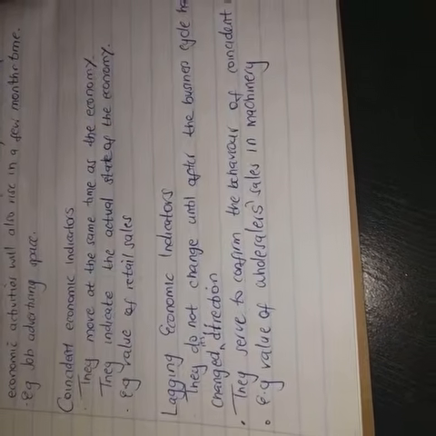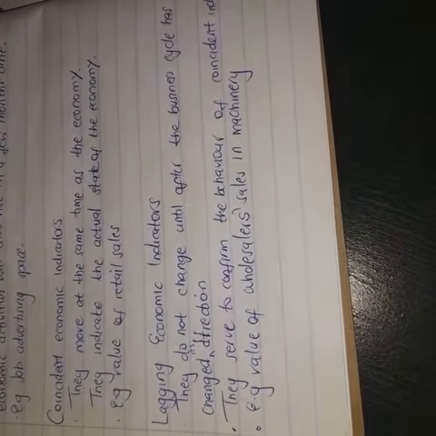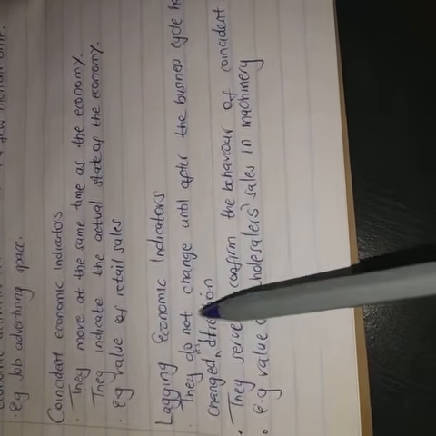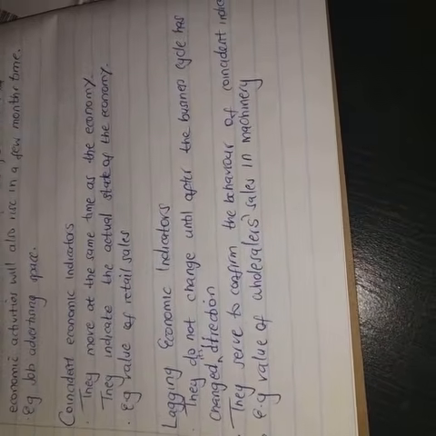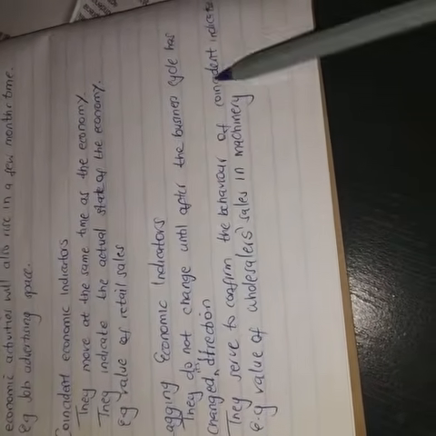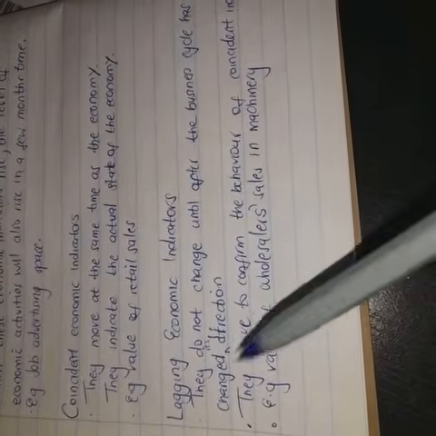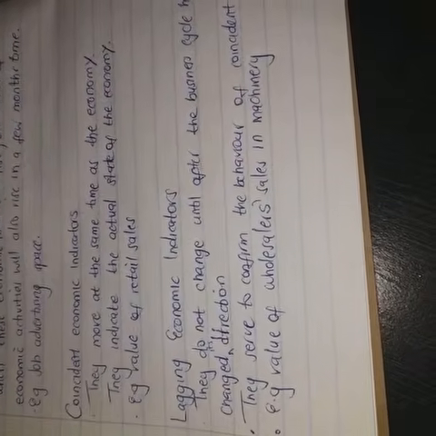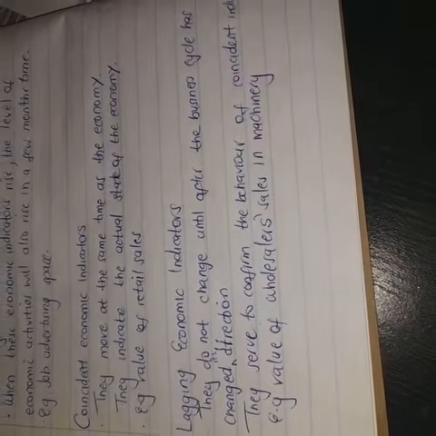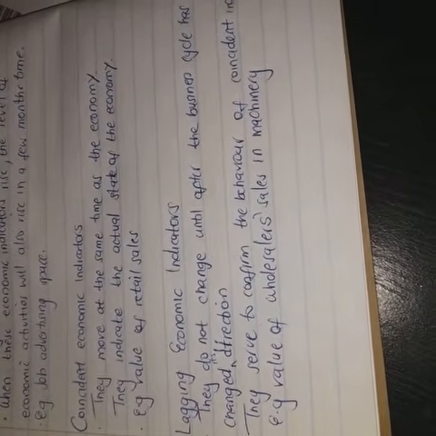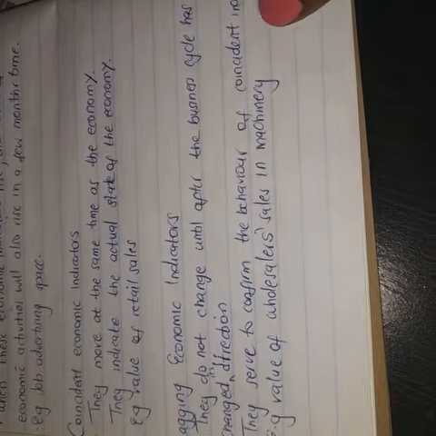Then we have the lagging indicator. The lagging indicators come after. These do not change until after the business cycle has changed its direction. So the lagging economic indicators change after the economy has changed. And we say they serve to confirm the behavior of the coincident indicators. For example, the value of wholesaler sales in machinery. So lagging indicators change right after the economy has changed, or right after the business cycle has changed its direction. They serve to confirm the coincident indicator, and the example is the value of wholesalers' sales in machinery.